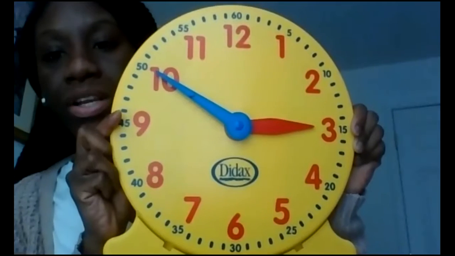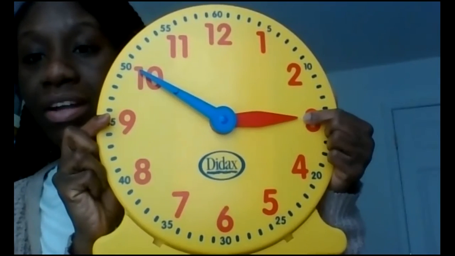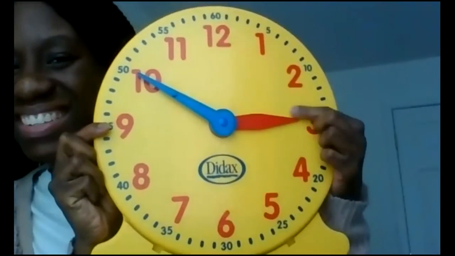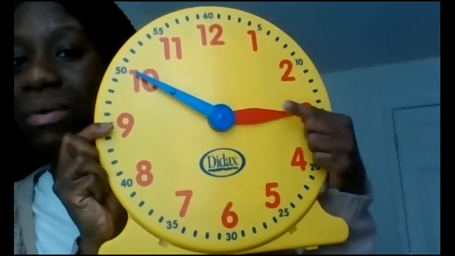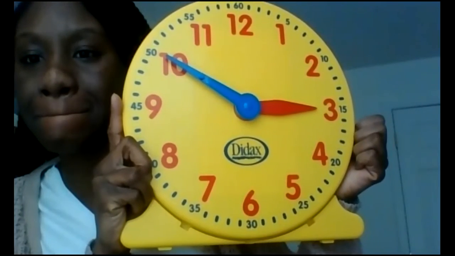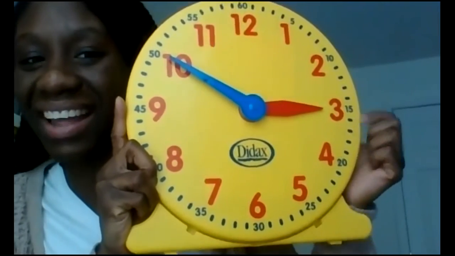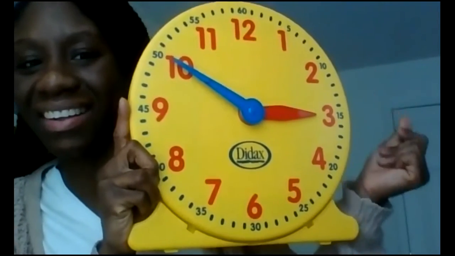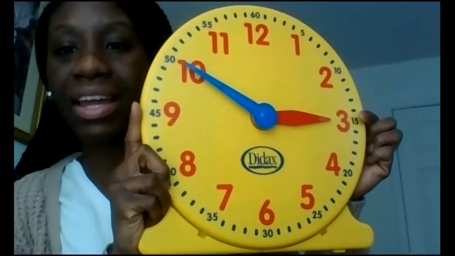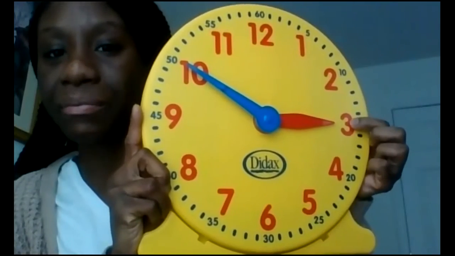When you're figuring out time, you always look at the hour hand first. So remember, we tell the hours with the short hand. We look at where the short hand is, and the short hand is at the 3. So the hour is 3.